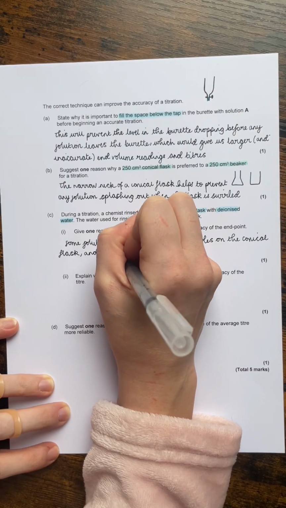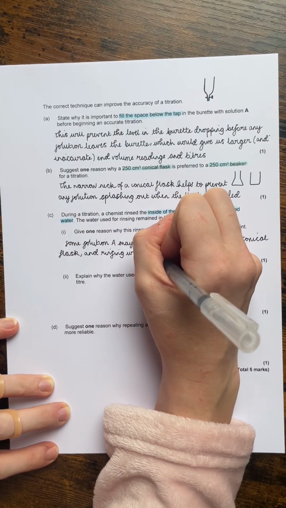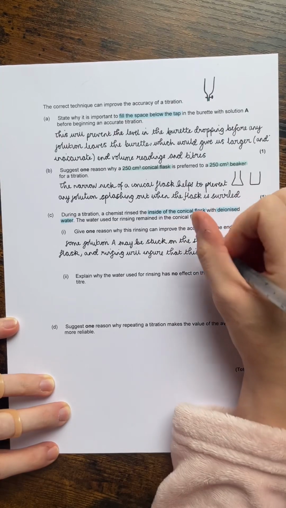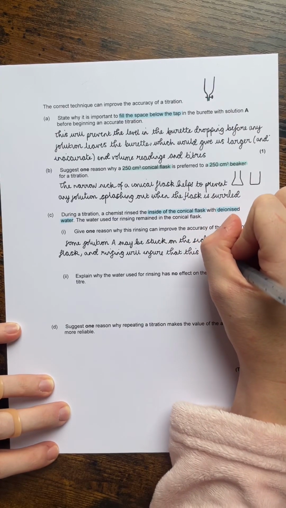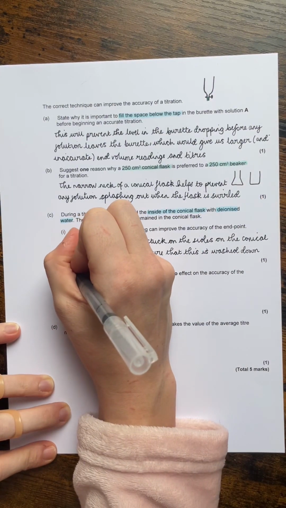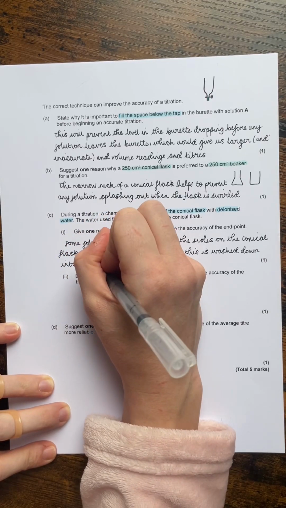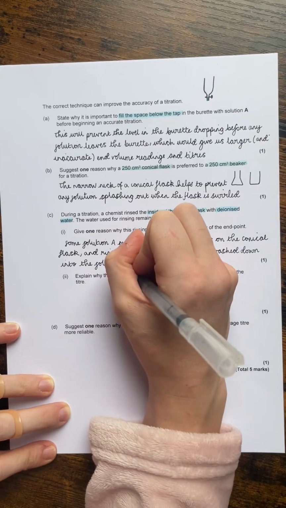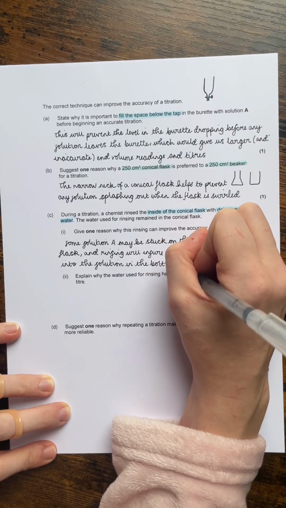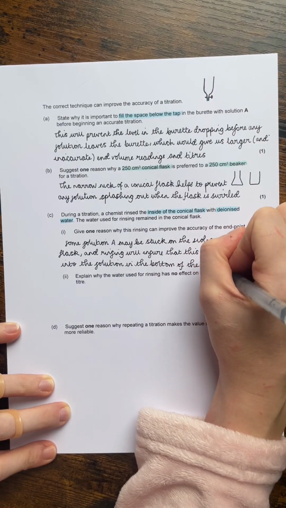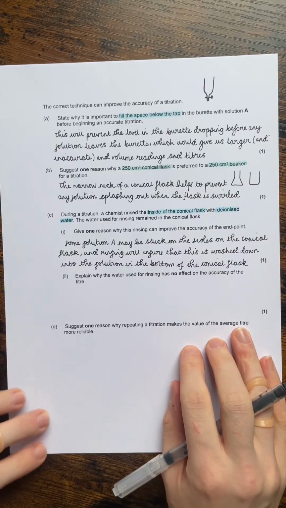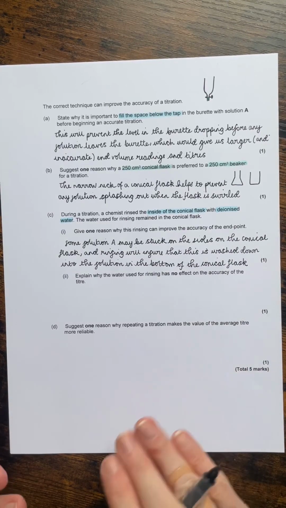And rinsing will ensure that this is washed down into the solution in the bottom of the conical flask. Okay, so that's why we do it.